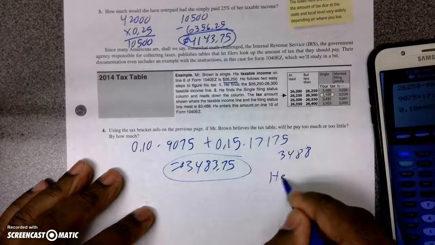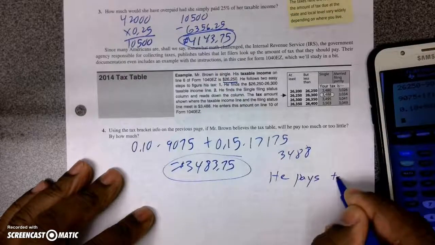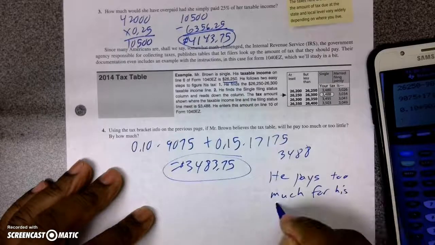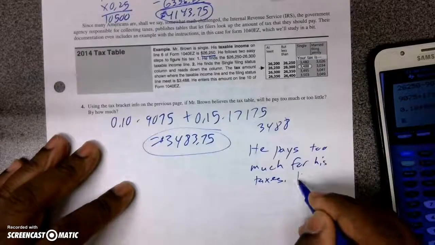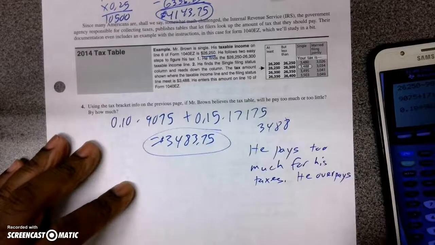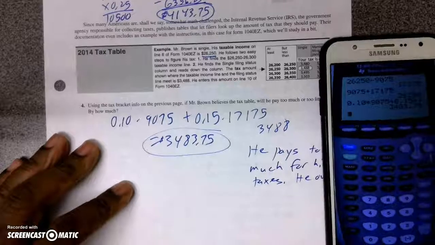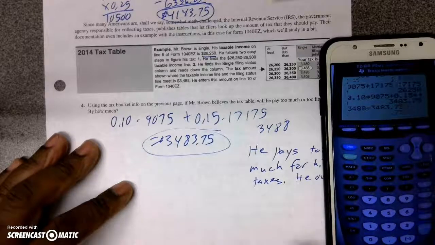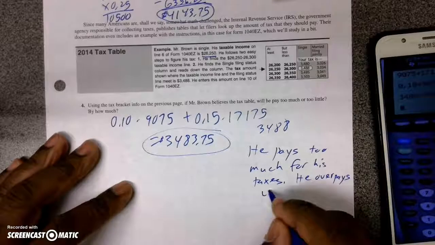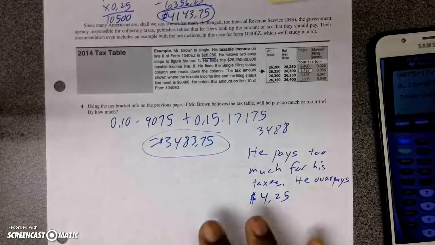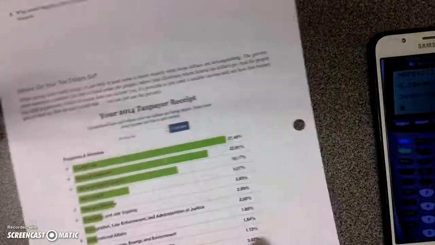So he pays too much for his taxes. He overpays, and then we will subtract 3488 minus 3483.75. He overpays $4.25.